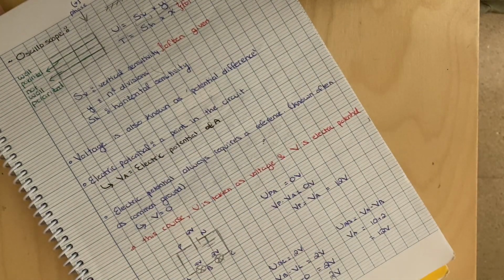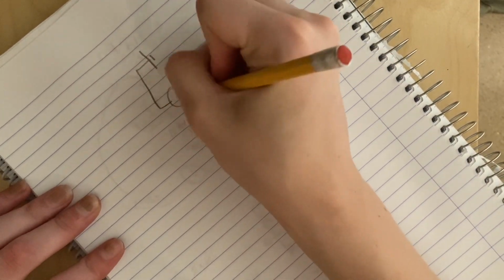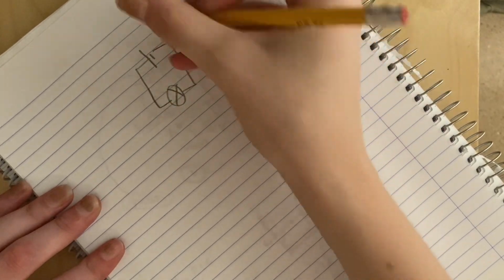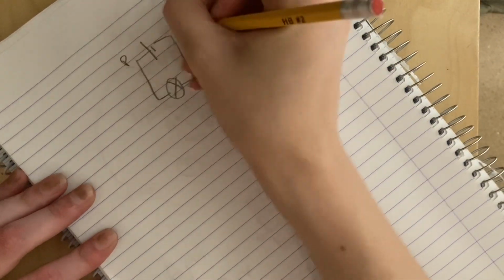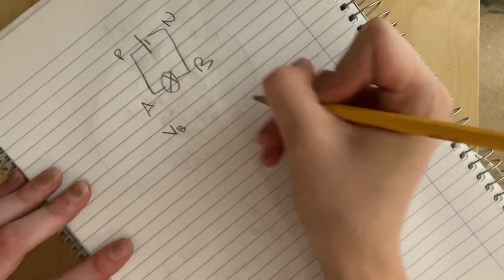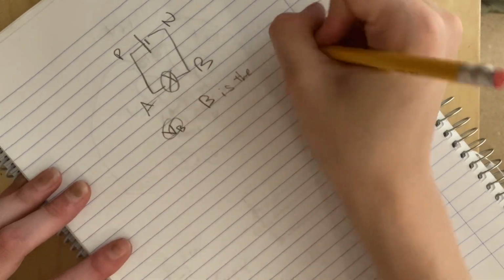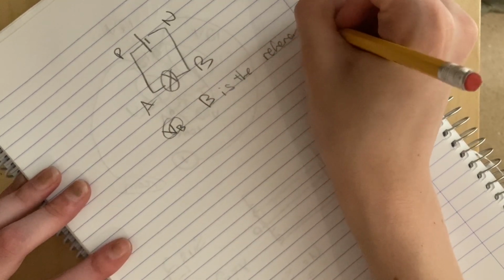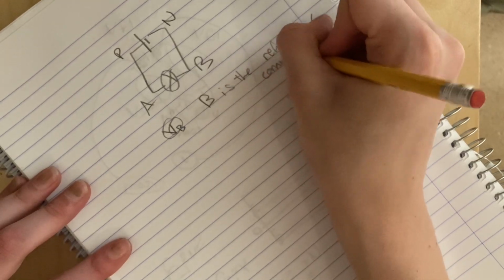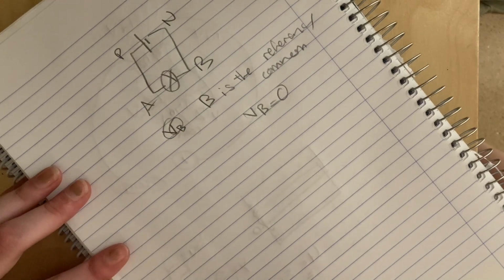So if they give you this circuit, okay, and they tell you, let's name it P, N, A, B. If they tell you point B is the reference or common ground, that means VB is going to be equal to 0, which you will be able to use in your calculations.